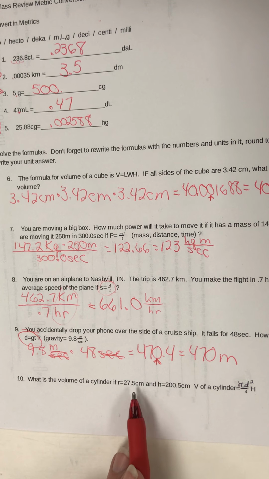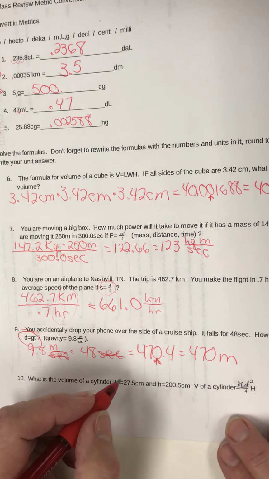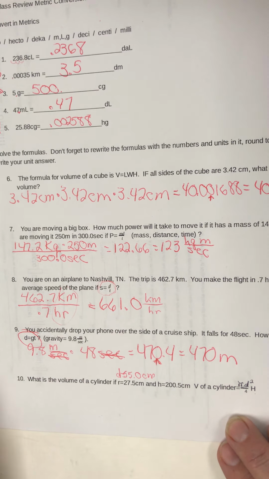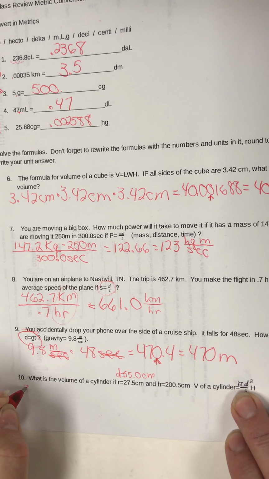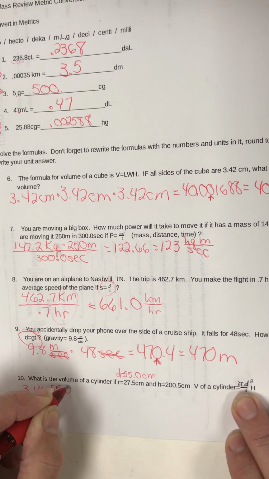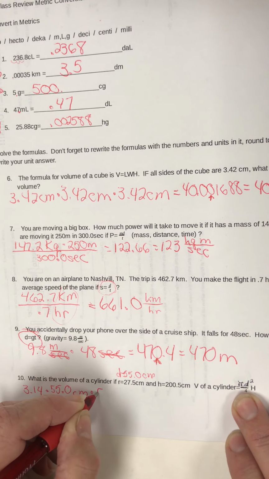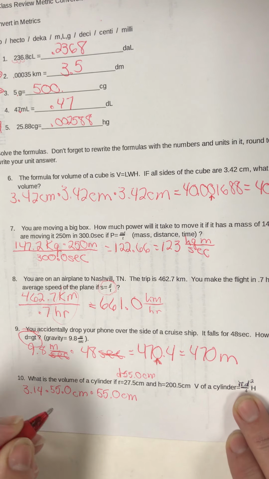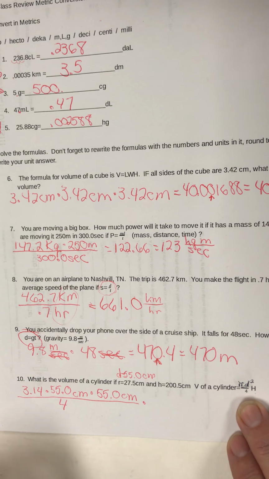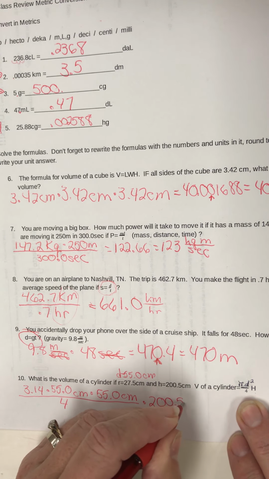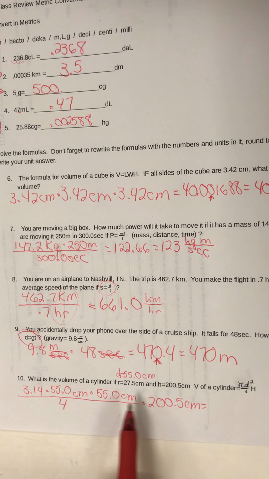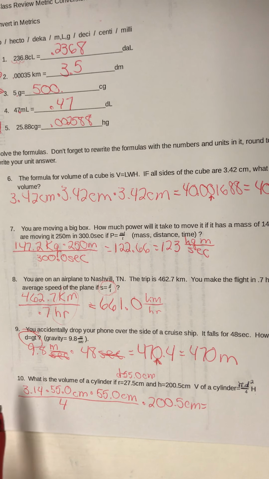27.5 times 2, and I get 55, but I would make it 55.0 centimeters, my diameter. So then when I put it in my formula, I got 3.14 times diameter twice, 55.0 centimeters times 55.0 centimeters divided by 4 times h, which is 200.5 centimeters. Now, since all of this is multiply and divide, order of operations says you can do it in any order you want. The commutative property says so too.